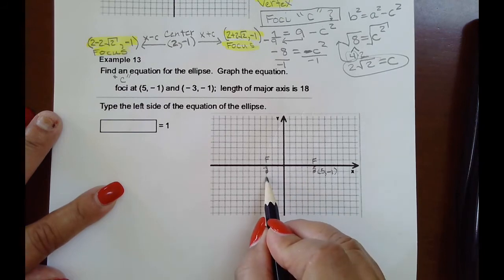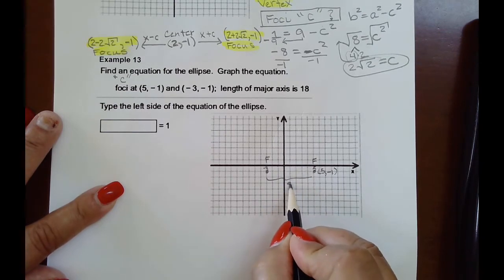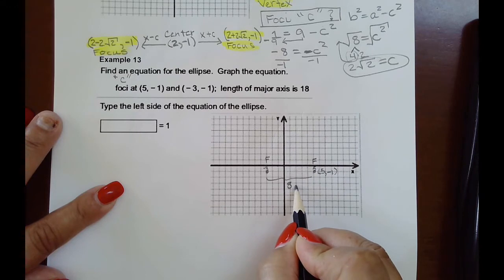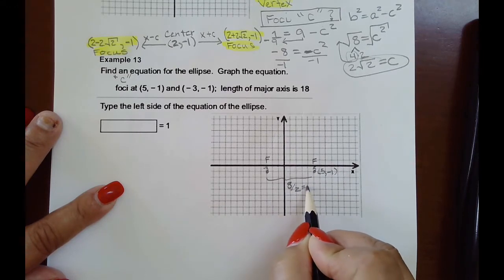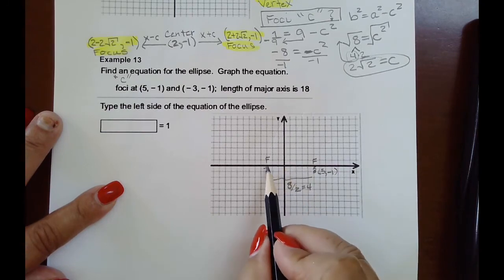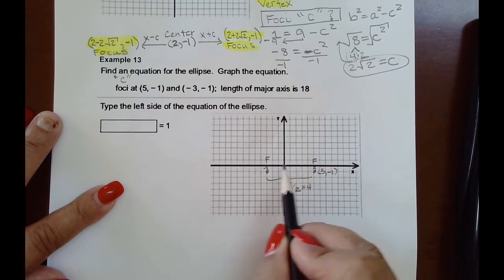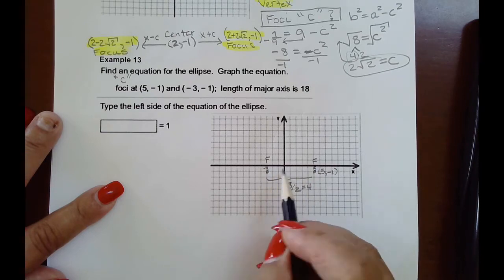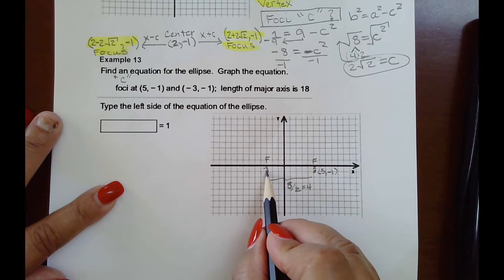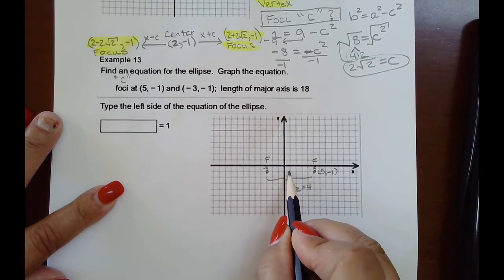Okay, so let's see. This is a total of 8 spaces. So if you just cut that in half, you get 4. So 4 from either end. You can move 4 this way, or you can move 4 from this side. Doesn't matter. You're going to end up at the same point in the middle. Okay, so we're going to line up with these two and go 1, 2, 3, 4.